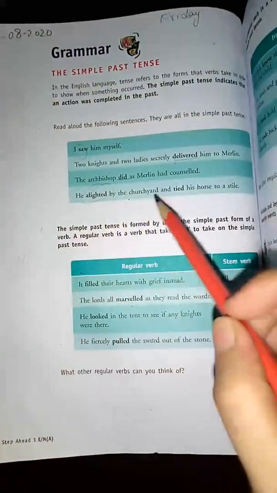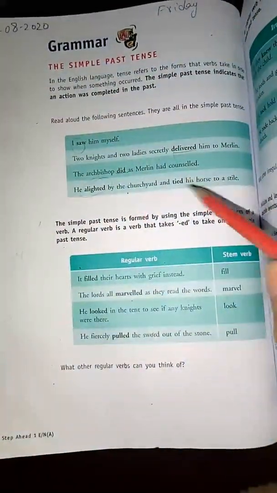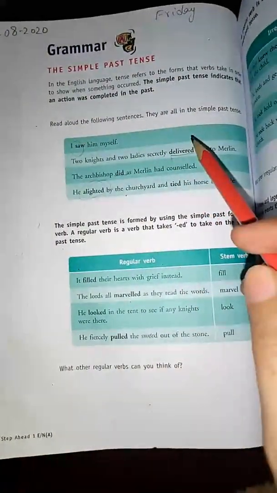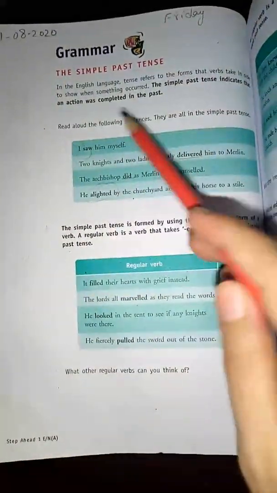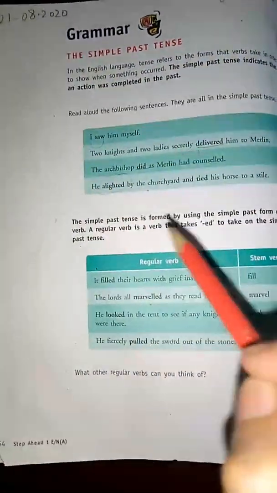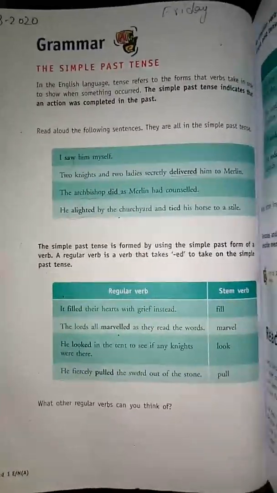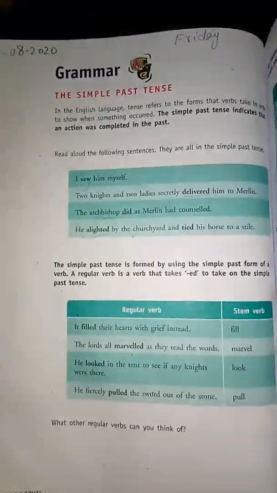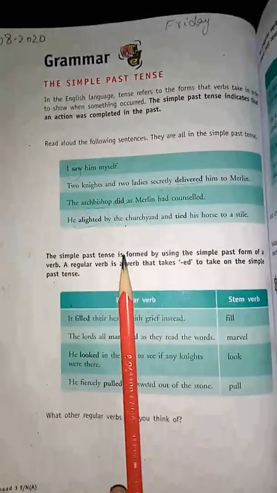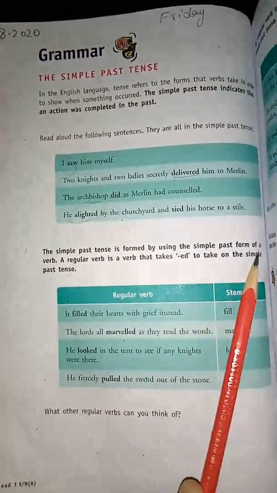They have completed all these events and incidents. These verbs are the past form of the verb. We have the verb, then the past participle of the verb, and the present participle of the verb. In the past tense, we mostly use the second or third form of the verb. The simple past tense is formed by using the simple past form of a verb.